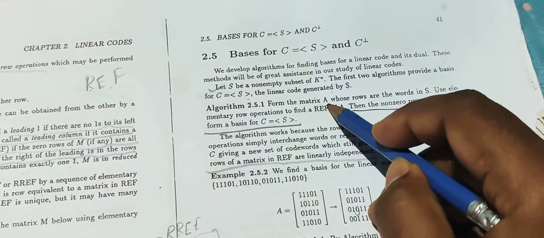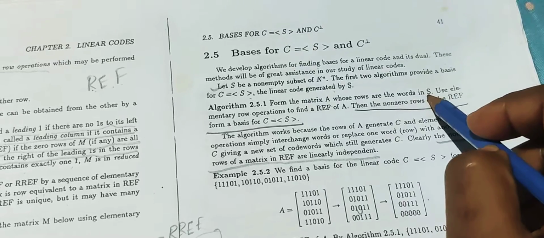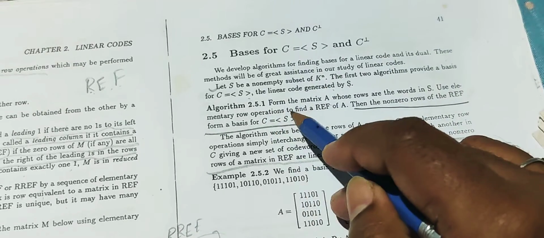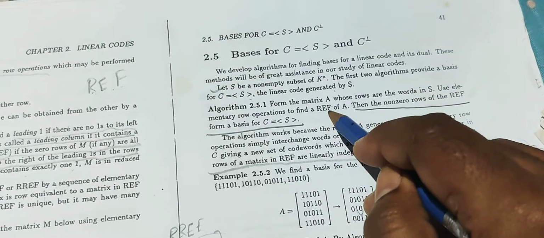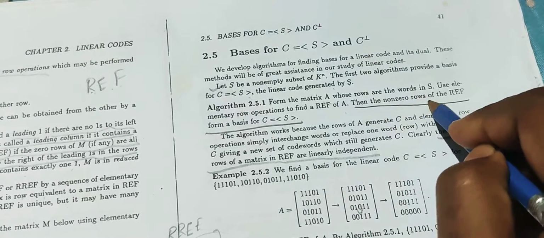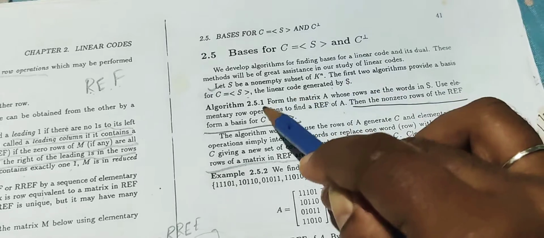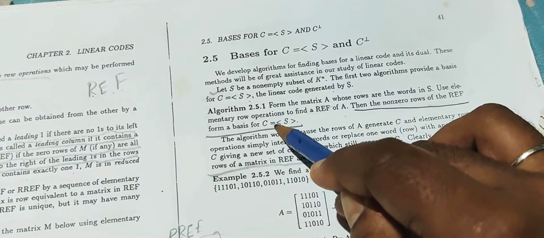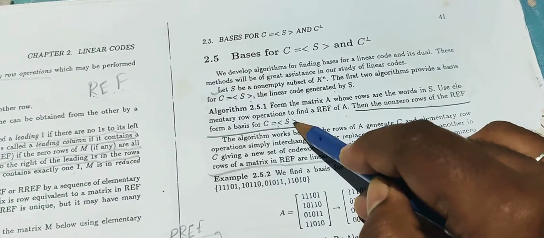Form the matrix A whose rows are the words in S. Use elementary row operations to find the REF, that is the reduced echelon form of A. Then the non-zero rows of the REF form a basis for C, which is equal to the space generated by S.